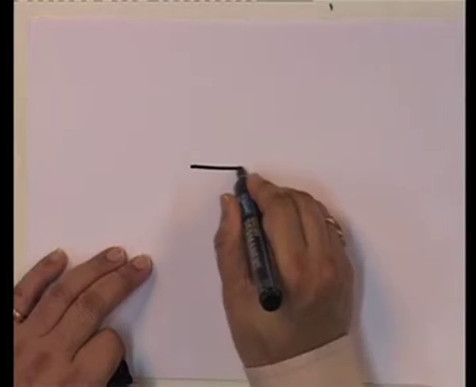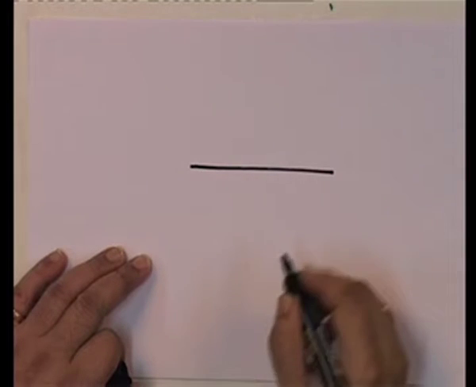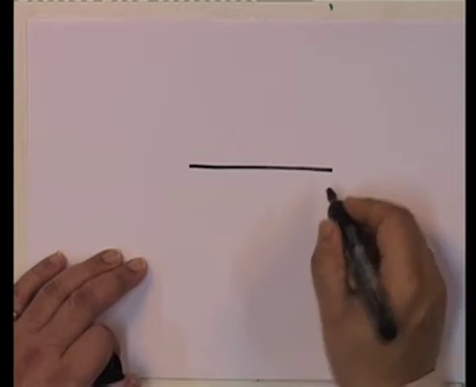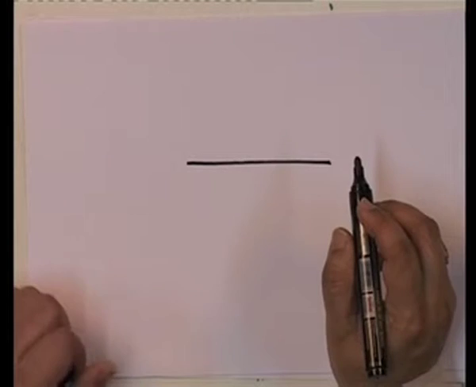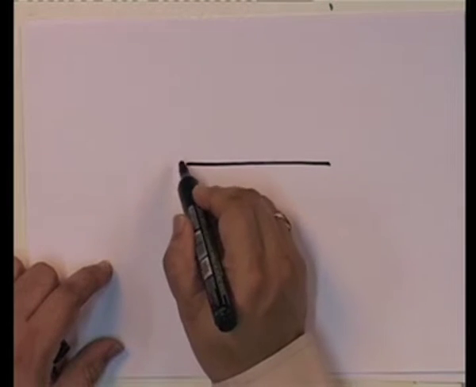So, let us first start with the definition of the element or a member. Now, this member is inextensible. So, how many degrees of freedom does it have? Well, it has 4.